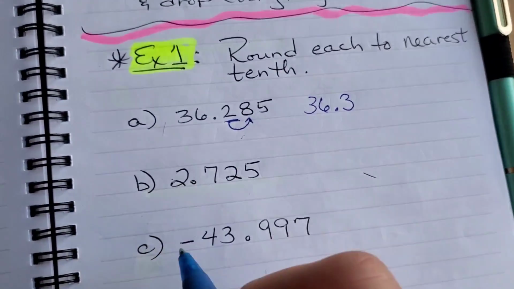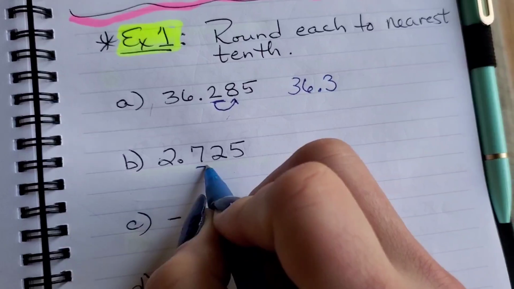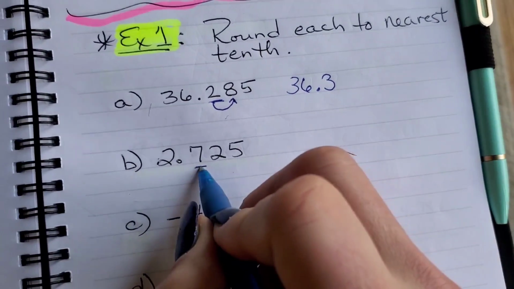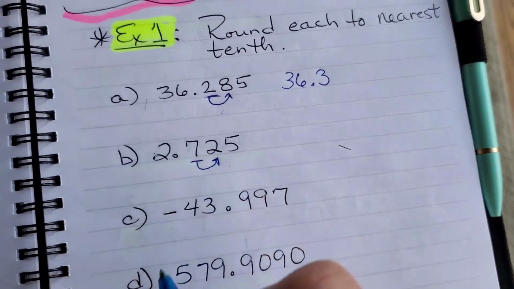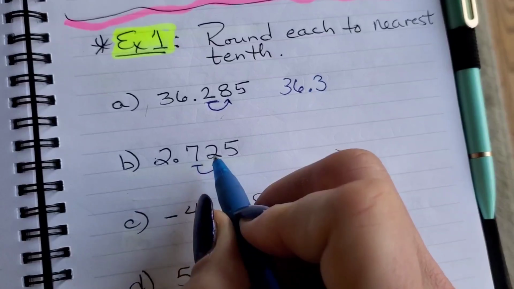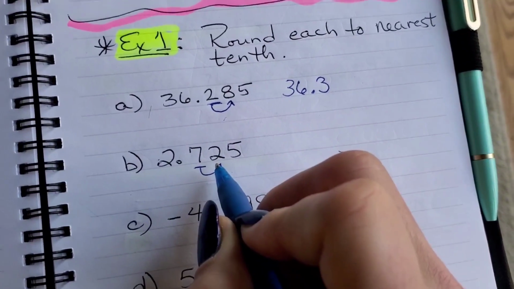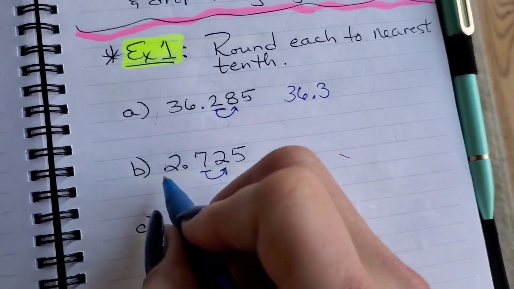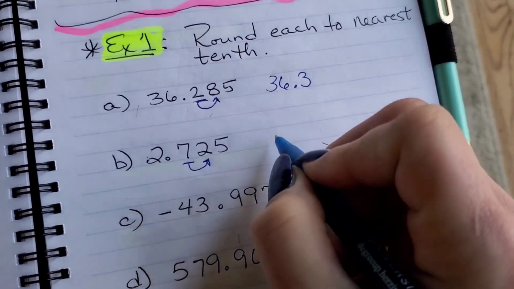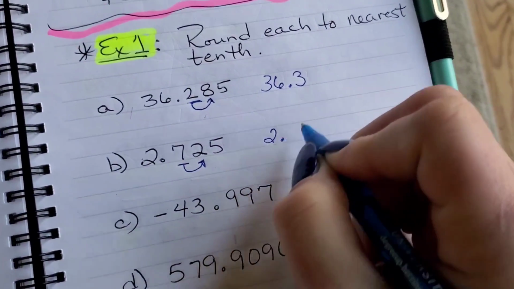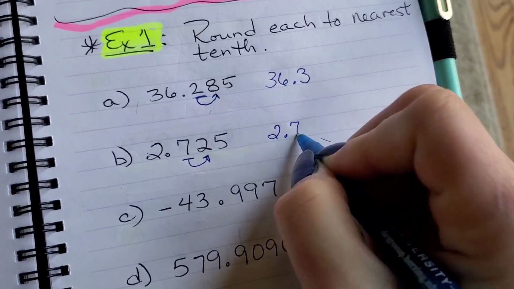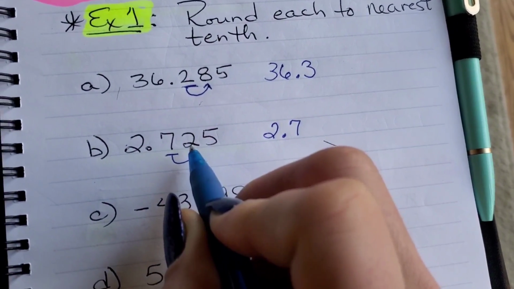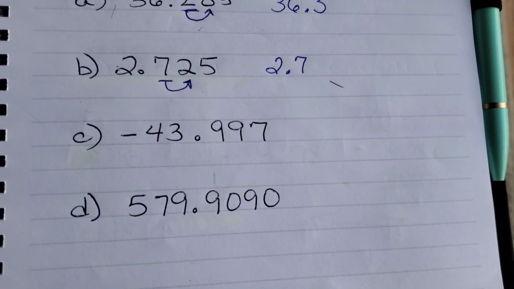Again, we're just rounding to the tenths. So let's just practice. Here's my tenths place. Here's the number that comes after it. Is this number 5 or more? No. So we're going to leave this digit alone. So again, remember everything that comes before it, we rewrite: 2.7, because of course this 2 isn't big enough. All right, let's move on to C.